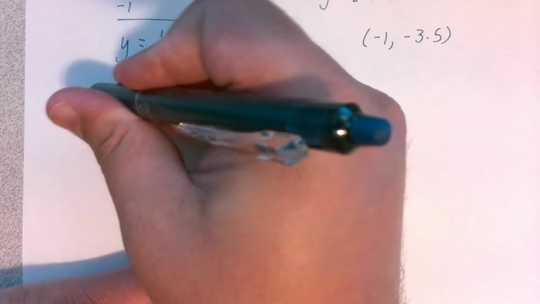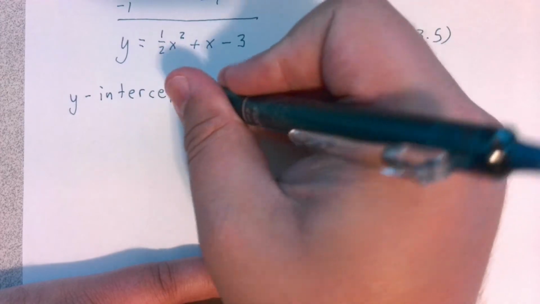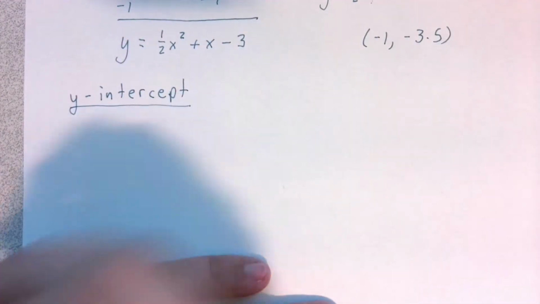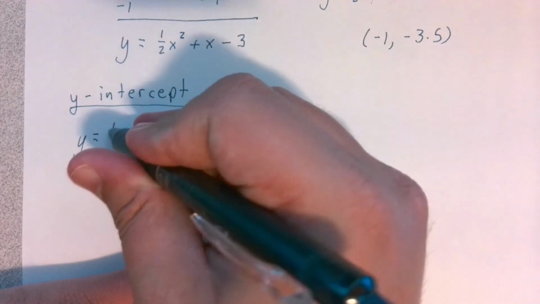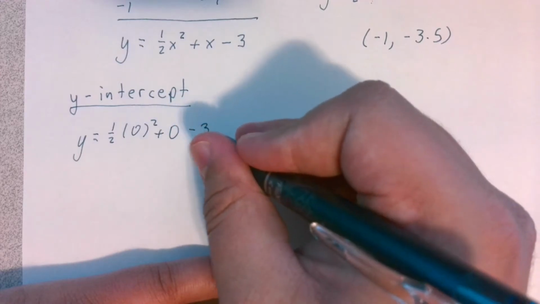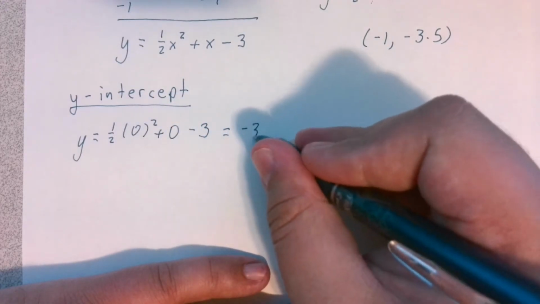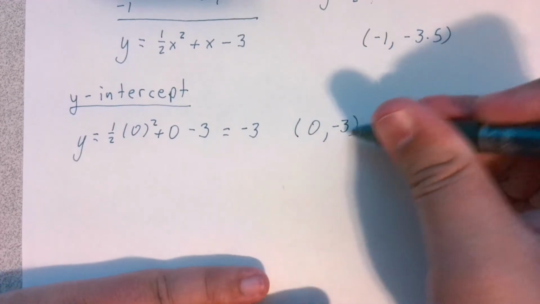Next, let's find the y-intercepts. So that's where you plug 0 in for x. So we get y equals 1/2 times 0 squared plus 0 minus 3. That comes out to be negative 3. So our y-intercept is 0, negative 3.